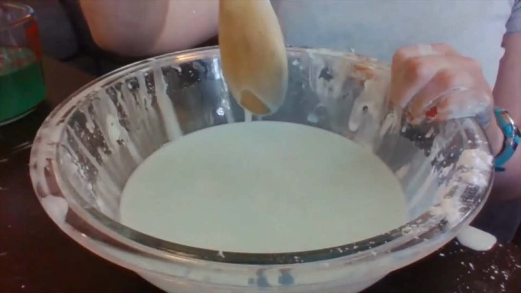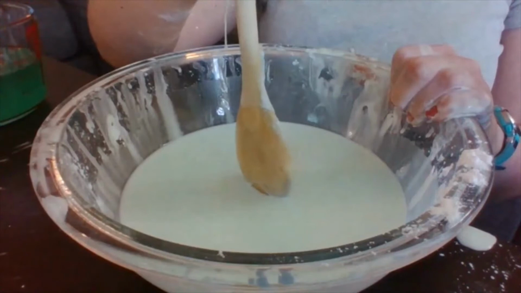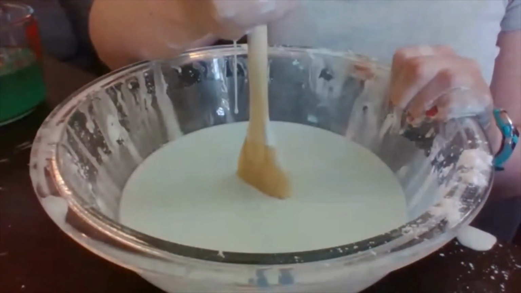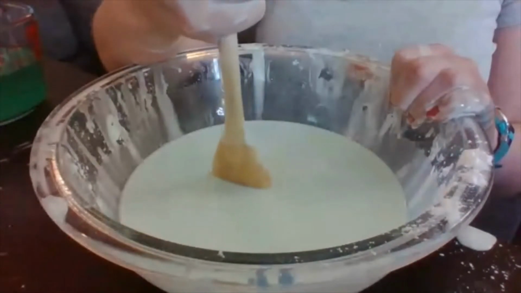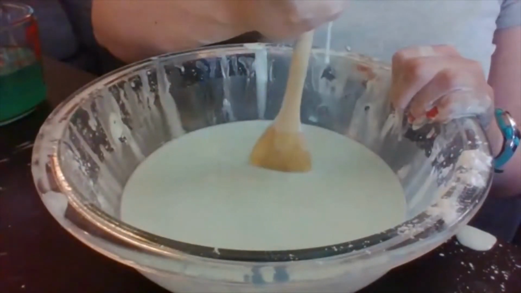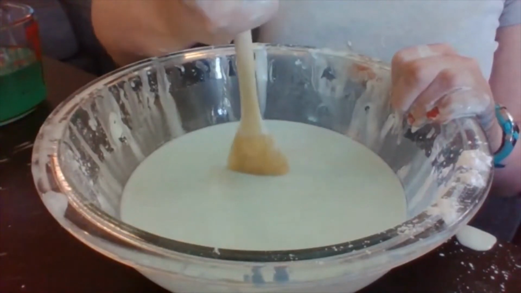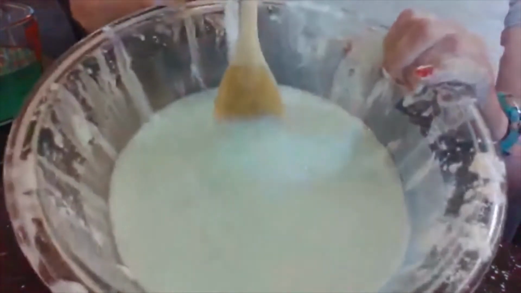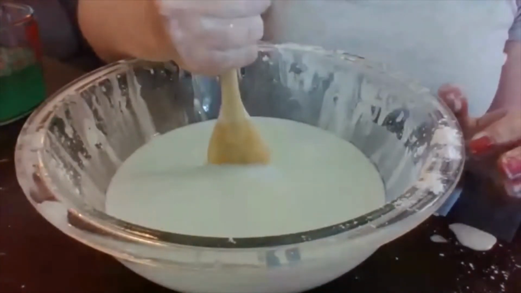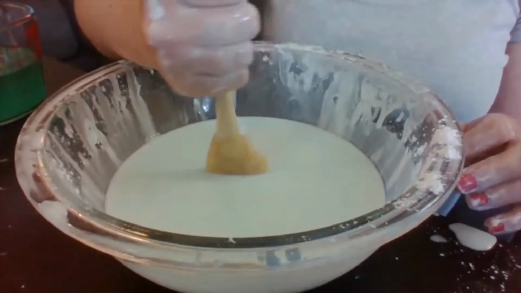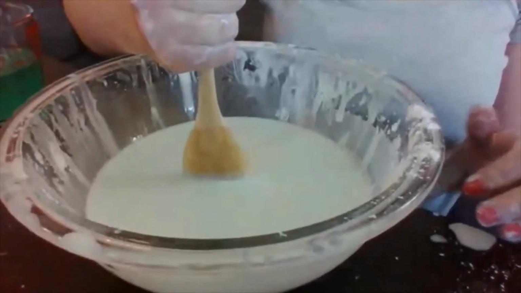Okay, this is a fun thing to do, so let your spoon sink in slowly. Okay, and you can even slowly stir it. Now try to yank your spoon out. I can lift up the whole bowl. So if I slowly let it sink in, but I try to yank my spoon out.